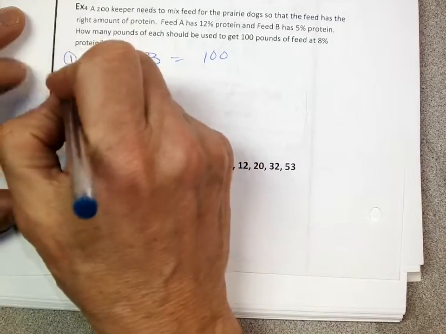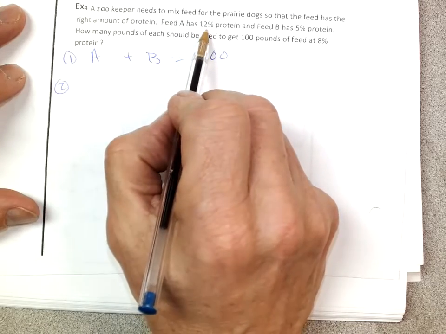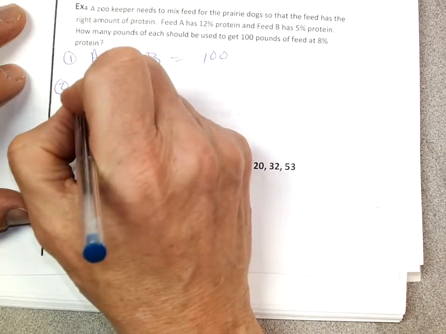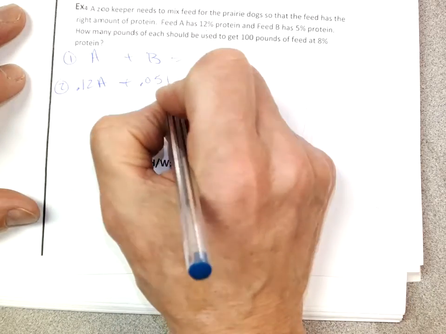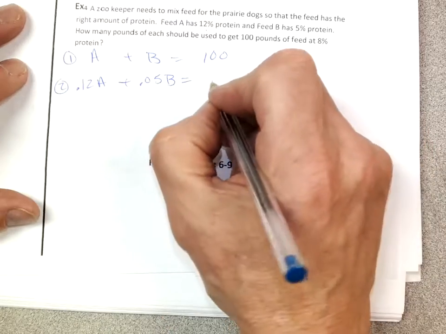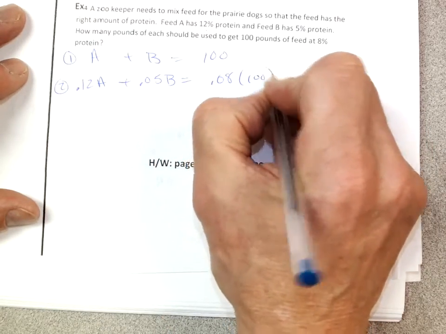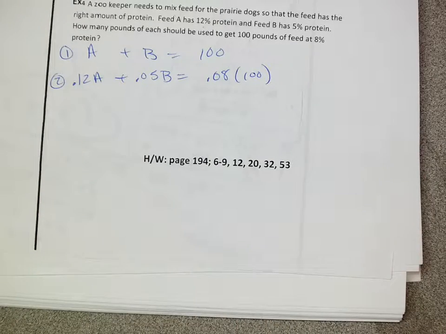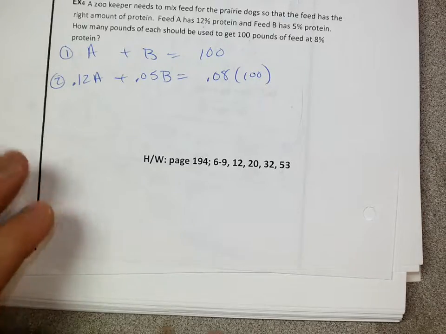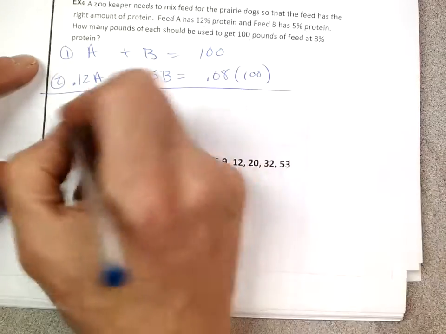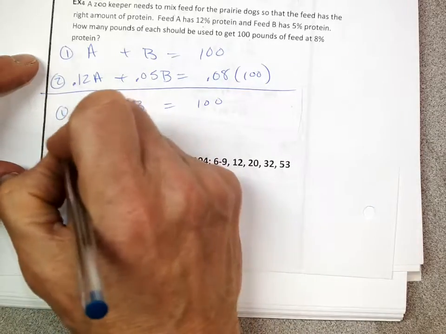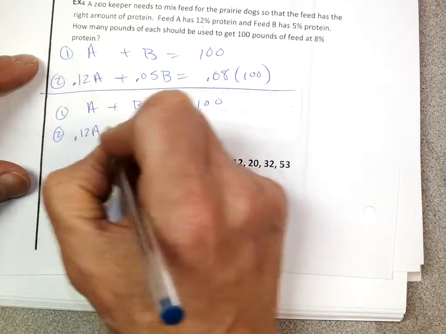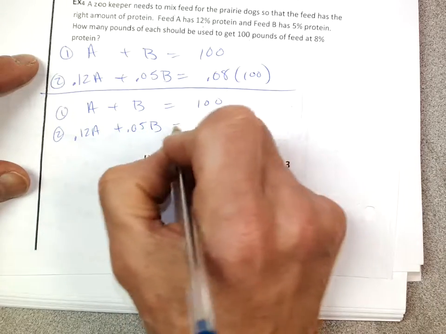Now, let's take our mixture. So the second equation has to be a mixture one, right? So we're going to take 12%, so let's go 0.12a plus 5%, 0.05b has got to make 8%, 0.08 of my 100 pounds, okay? So the second equation has to be the percentage of the mixture. If I simplify this a little bit, equation 1 is still a plus b equals 100. Equation 2 is going to be 0.12a plus 0.05b equals 8.